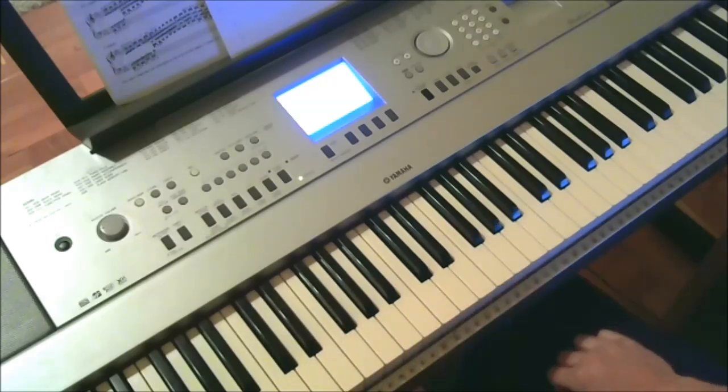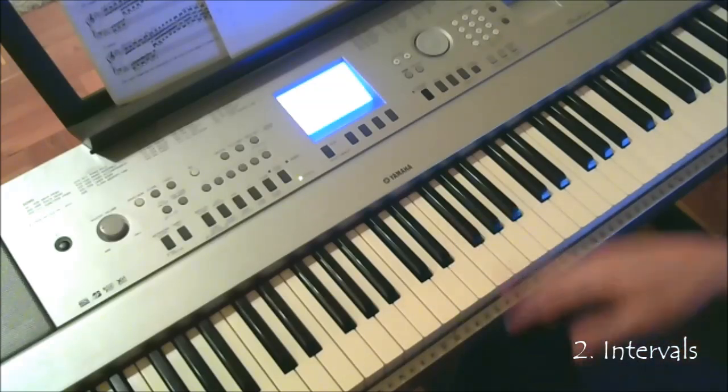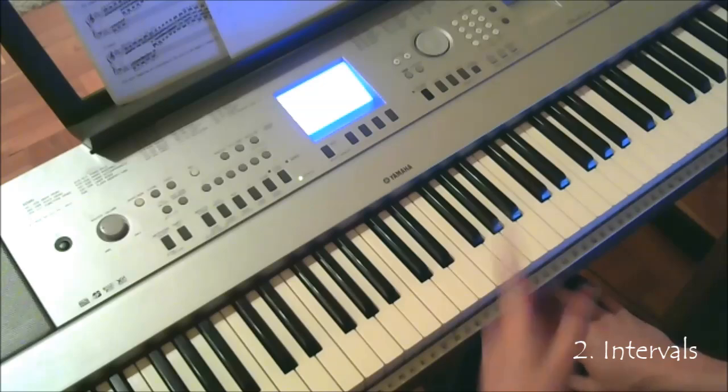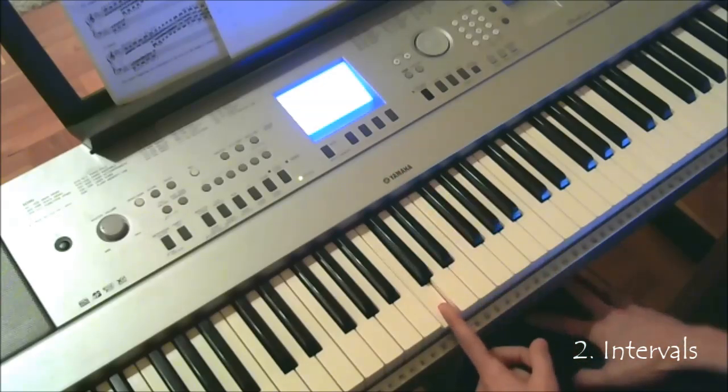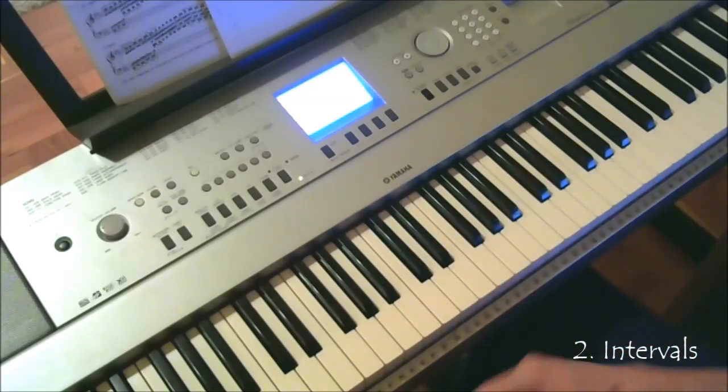Okay? Now, there's something called intervals. I'm just going to tell you this as a theory point. An interval is a space between two notes. We're starting on the C here. Now, there are two kinds of intervals. There is a half step and a whole step.